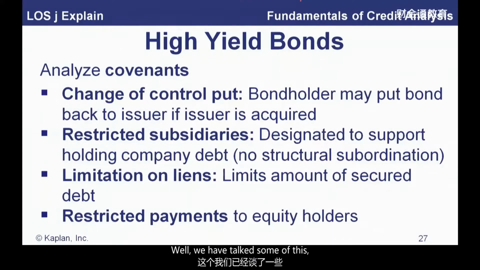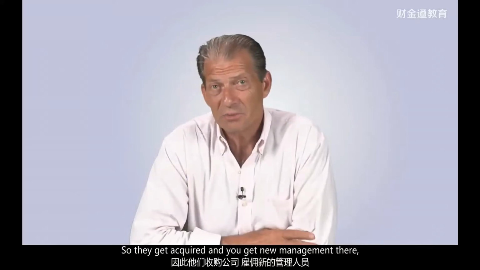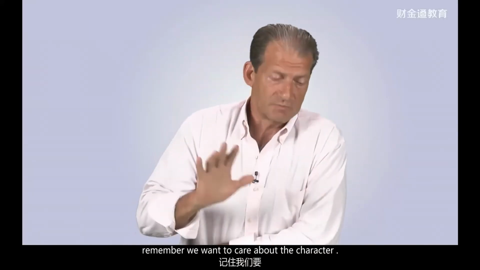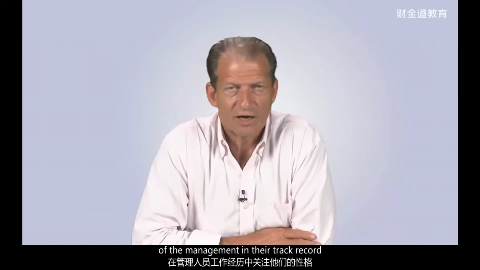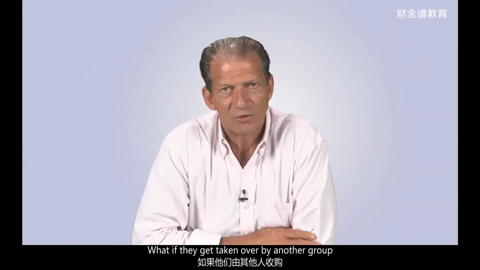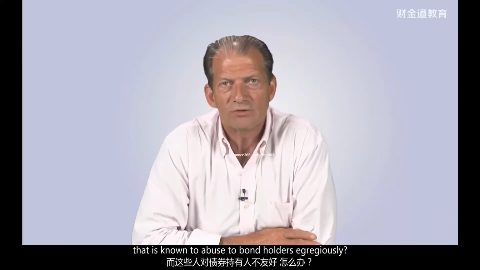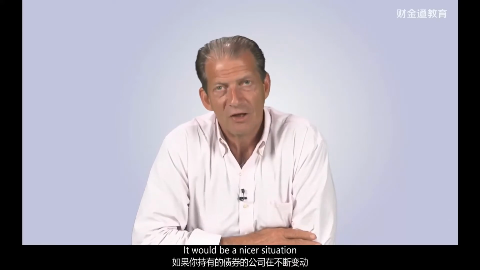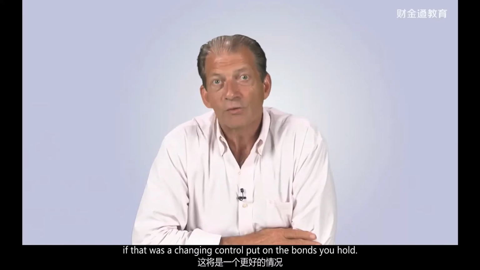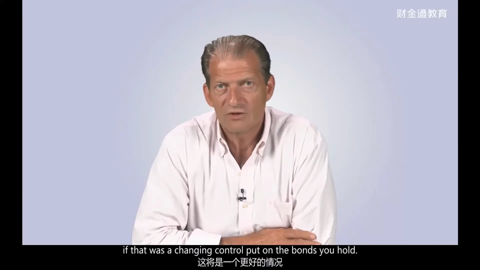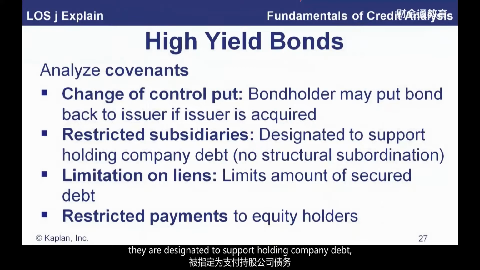Analyze the covenants. Well, we haven't talked about some of these. We haven't talked about a change of control put, where the bondholder may put the bond back to the issuer if the issuer is acquired. So if they get acquired and you get new management in there, well now, remember we wanted to care about the character of management and their track record? Well, what if they get taken over by a group that is known to abuse bondholders egregiously? Well, it would be nice in that situation if there was a change of control put on the bonds that you hold. Restricted subsidiaries. They're designated to support holding company debt, so no structural subordination.